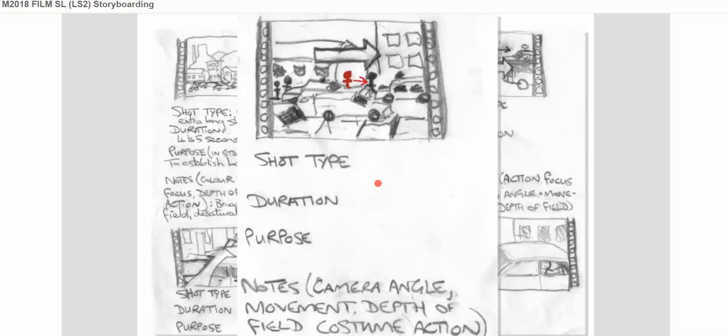Our shot is closer to the subject, and in this case, the camera is tracking from left to right. There are several planes of action in this shot, and in the foreground there's traffic which is moving back and forth. In the middle ground, there are characters which are moving back and forth. And in the central third of the frame is the character we're most interested in.